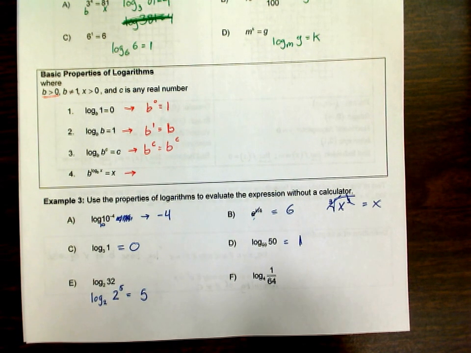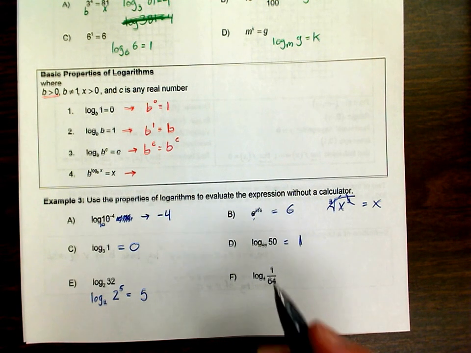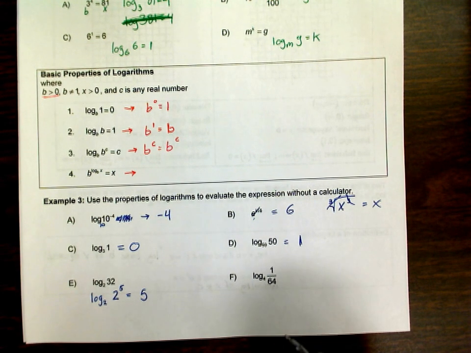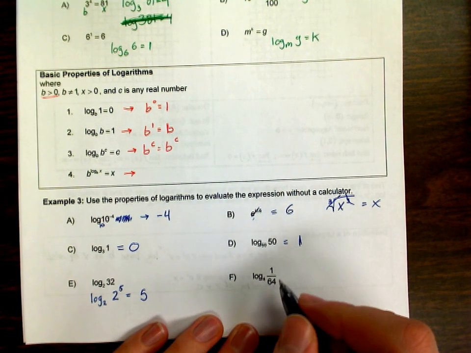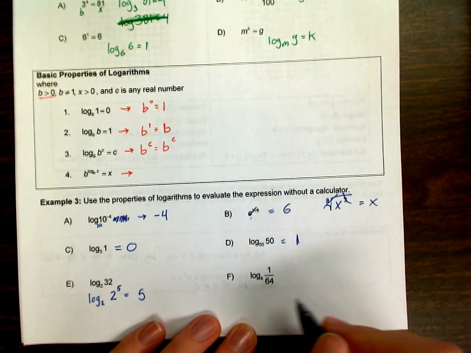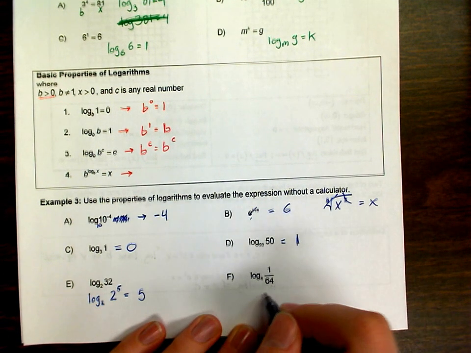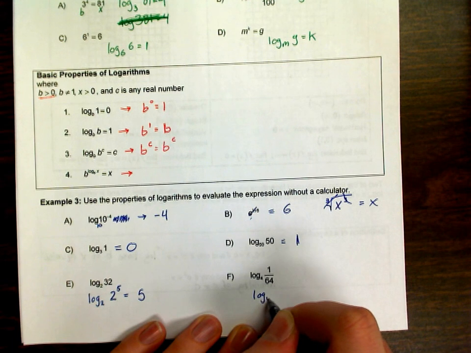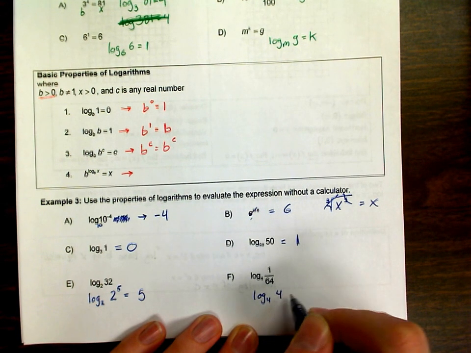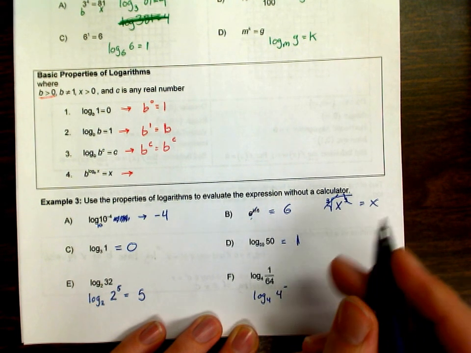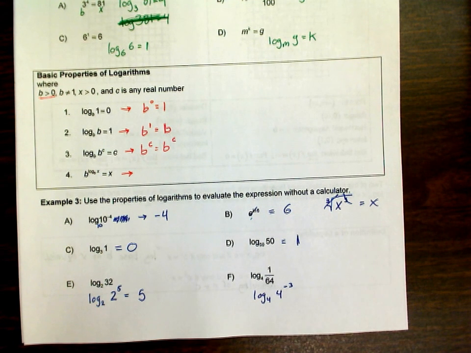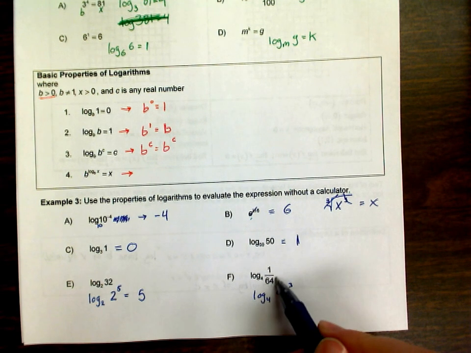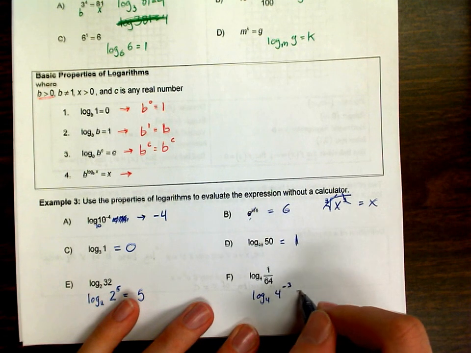Okay, and then finally log base 4 of 1 over 64. Again, they're trying to hide it. They're hiding that we have a sneaky little 4 in here somewhere. It's like Halloween for logs. They're just all in costume today. We can write this as log base 4 of 4 to the negative 3 power. Again, I know it was negative because I have a rational here, and I know 4 to the 3rd power is 64, so that's how I came up with that, and that equals negative 3.